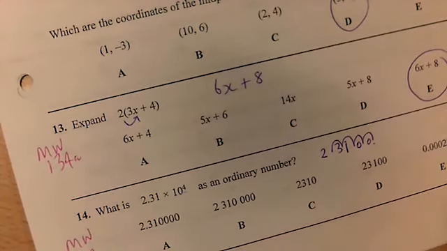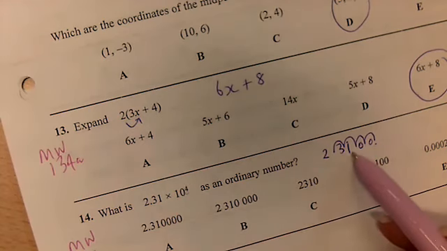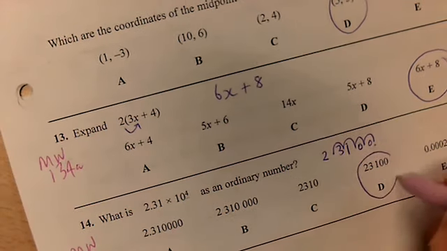So don't forget, what we're technically doing is timesing by 10,000, but I can also think about that as moving my decimal point 4 times. If that was a minus number, our number would get really small. Because it's a positive number, we're going to end up with a large number. So 23100. 23100 is here.